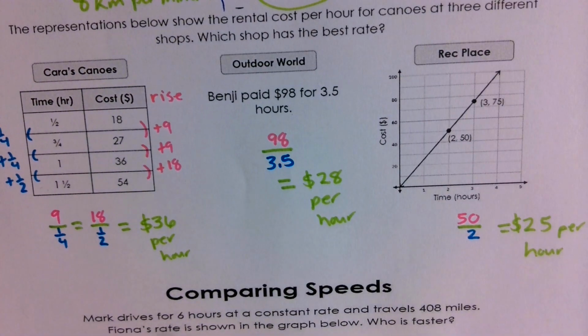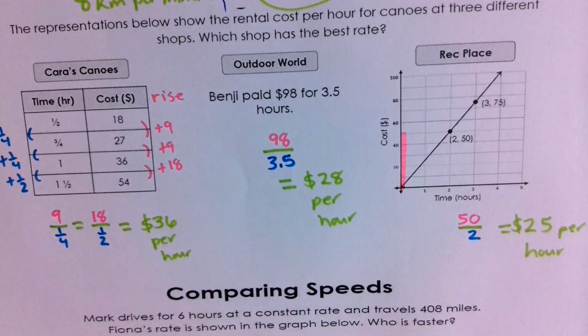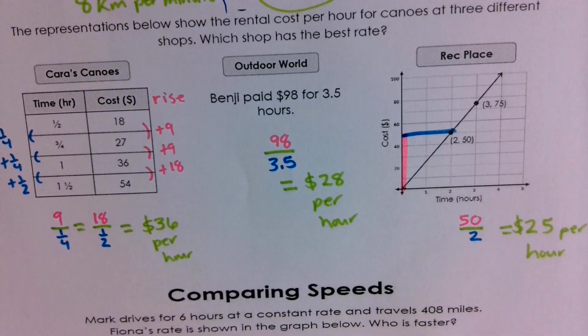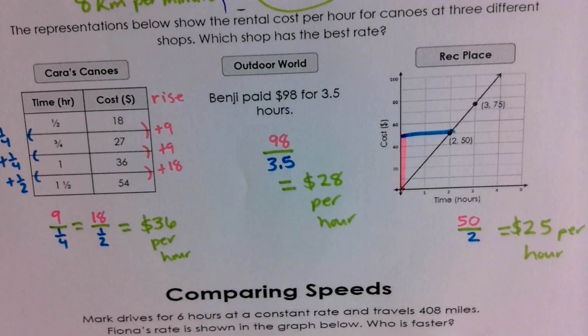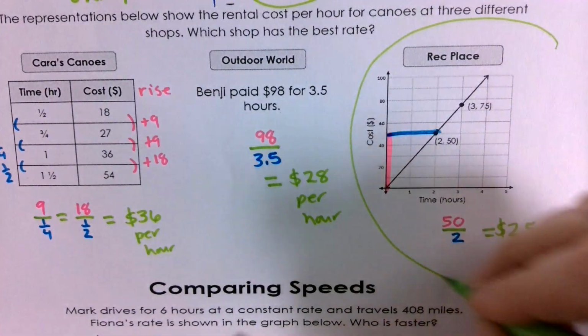And then for our last one, we have a rise of 50. And then we have a run of 2, so we would put 50 over 2, which comes out to $25 per hour. We want the better deal. That means the cheaper price. The cheaper price is going to be the rec place.